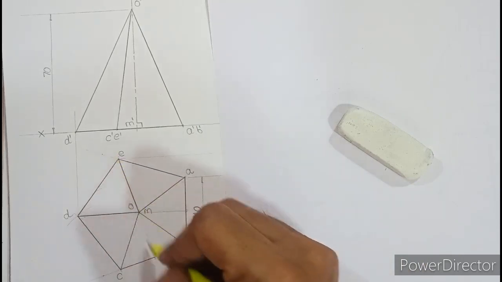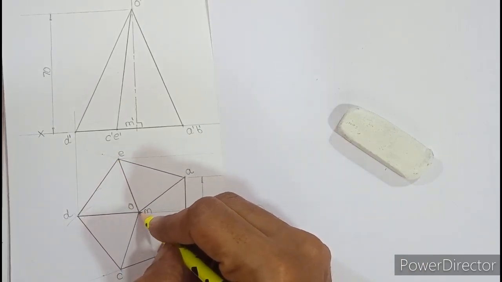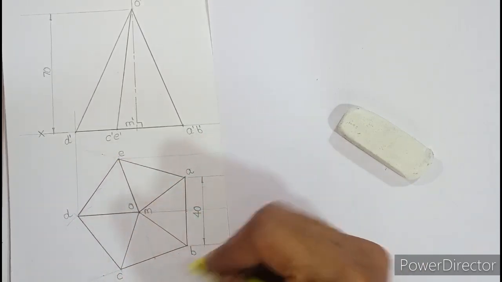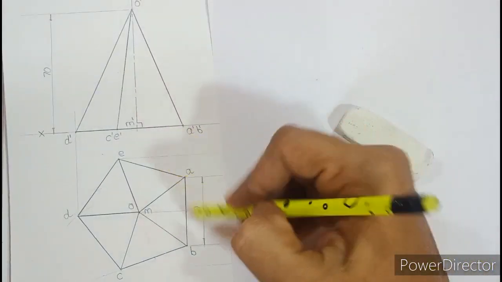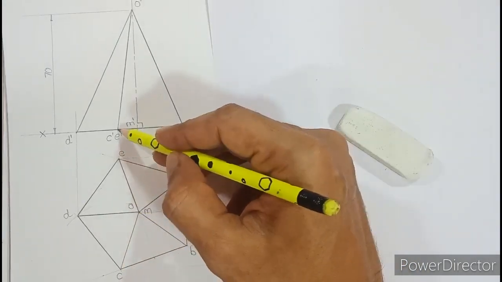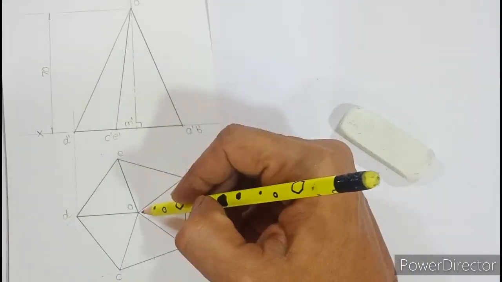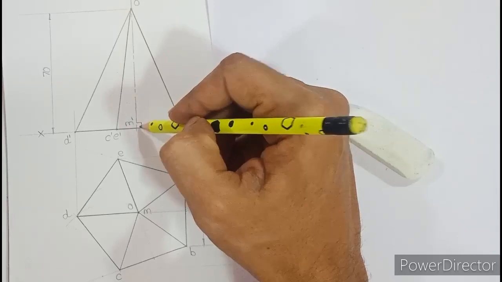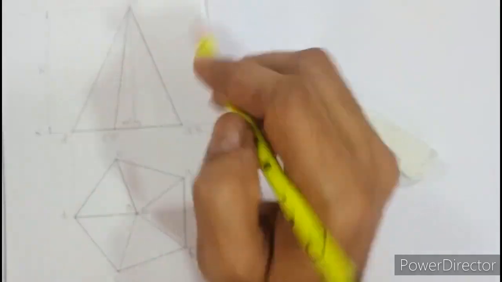You may draw two light medians from which you will get O and M, and join this dark with dimension 40 mm. Accordingly, you have to draw the front view. A and B will give you A dash B dash, E and C will give you E dash C dash, D will give you D dash, and OM when you project you will get the axis. You have to mark 70 and draw this triangle dark.